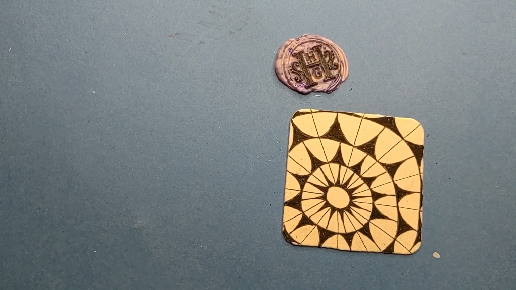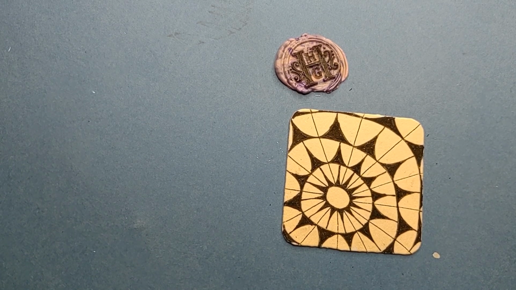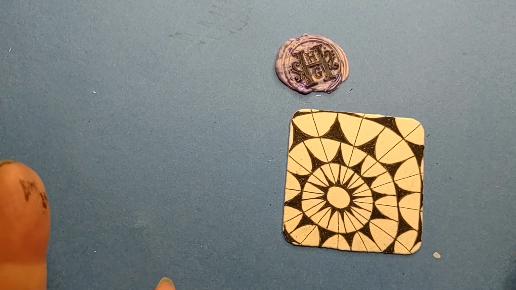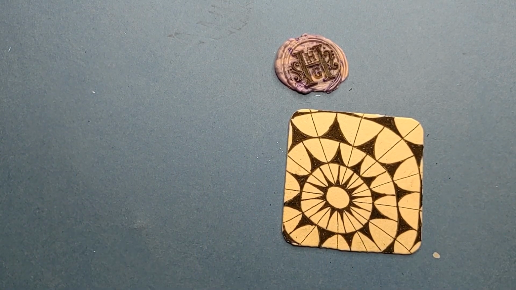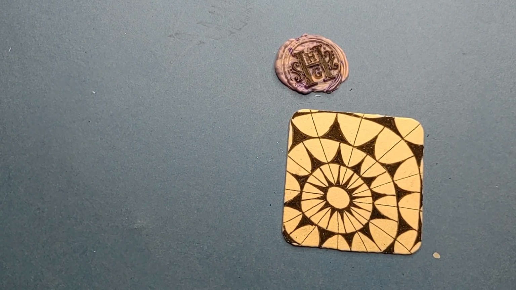All right, so now I have a filled in tile, and this is actually where she ends the step out. So the decoration part is up to you. You could leave it like this, you can add some shading, or you can go a little further and do some decorating. And so here's what I'm going to do.